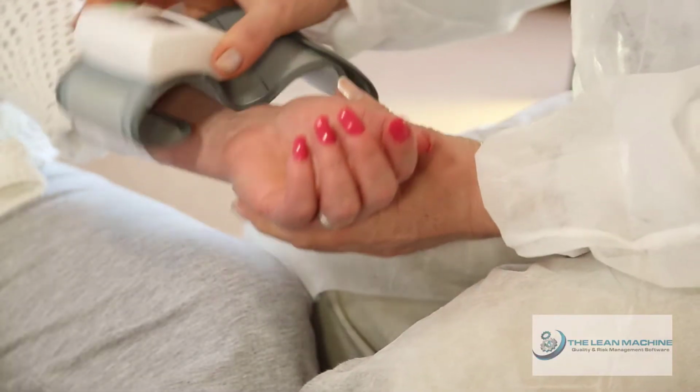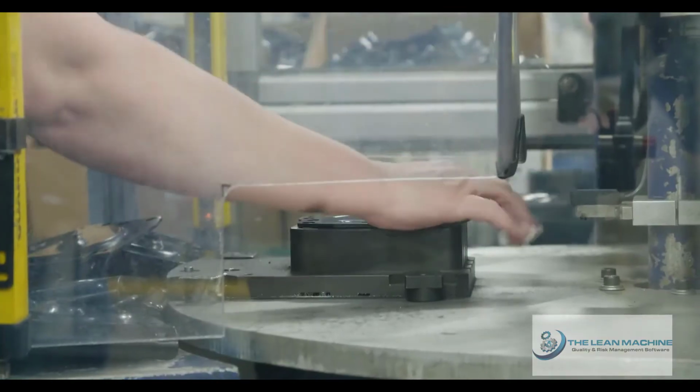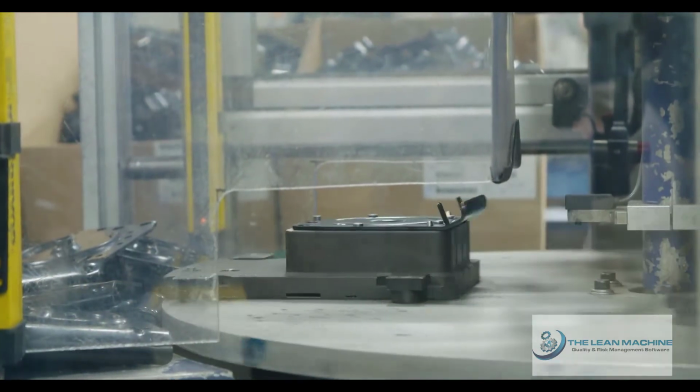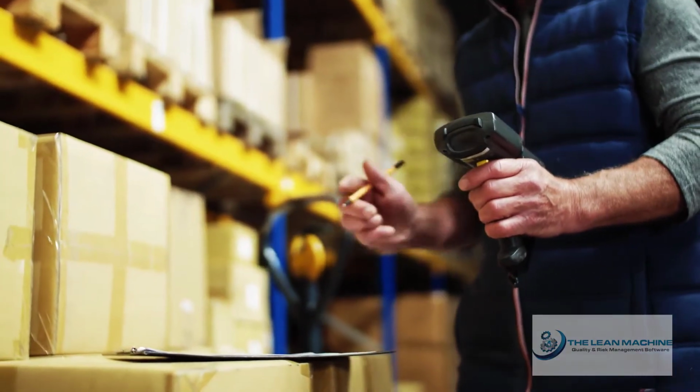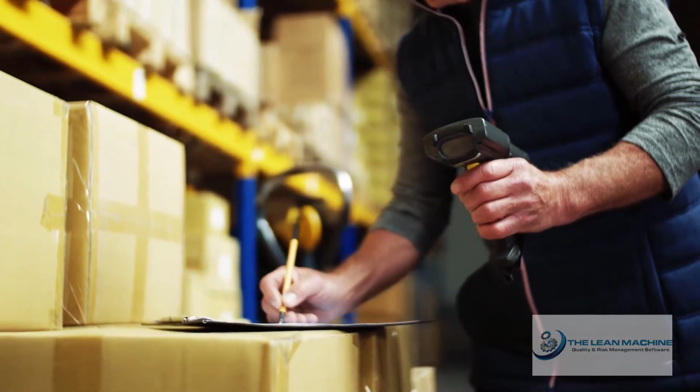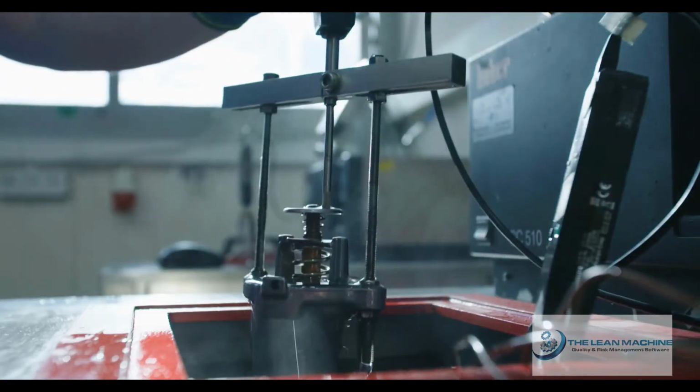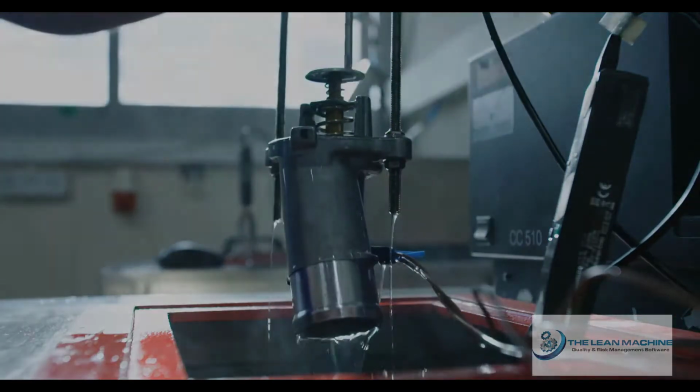And whether your company makes a medical device or is part of the auto industry supply chain, if what you manufacture requires tracking of a lot or serial number, then it's especially important to have a system that can integrate your materials with your quality system.